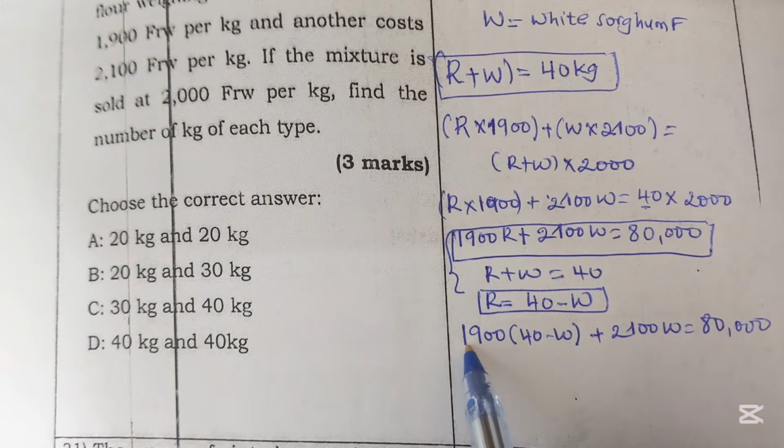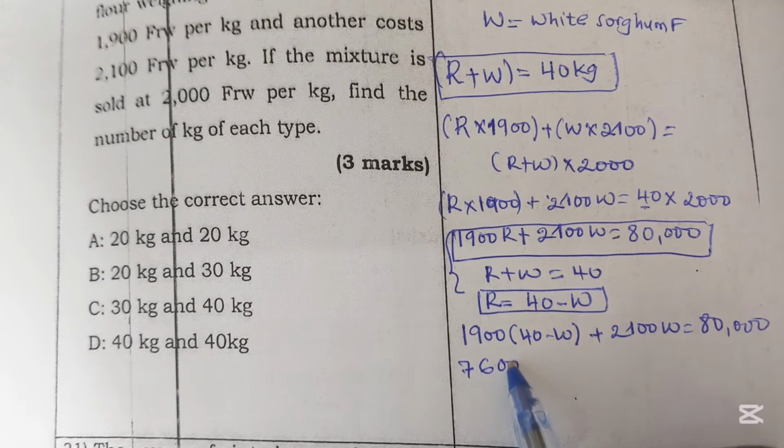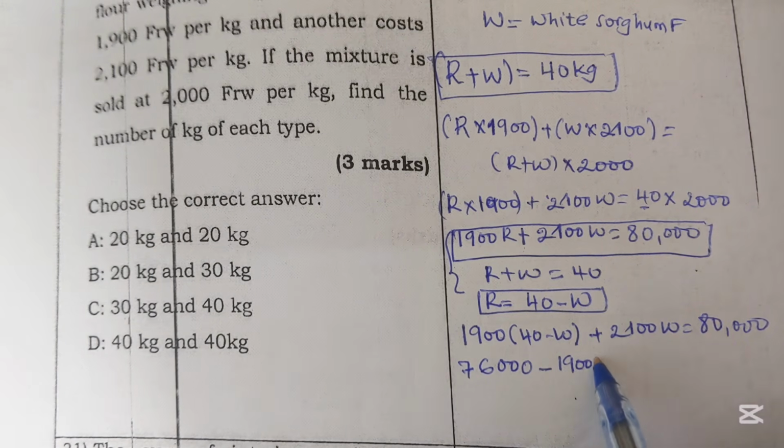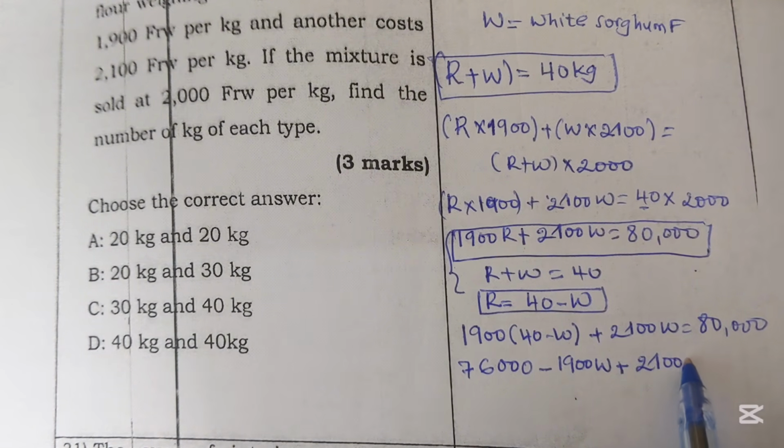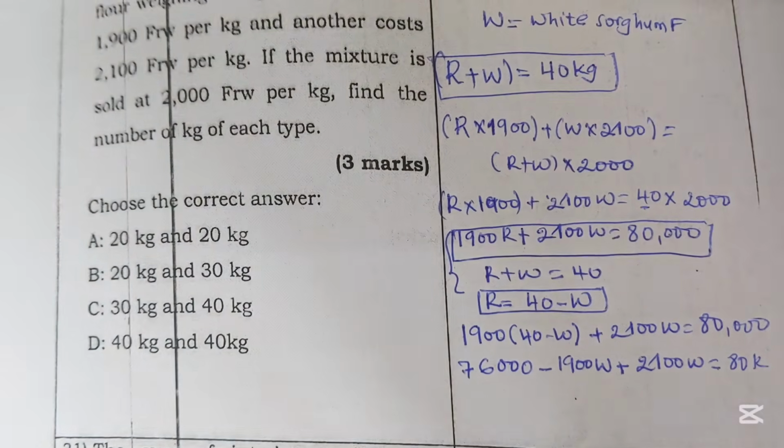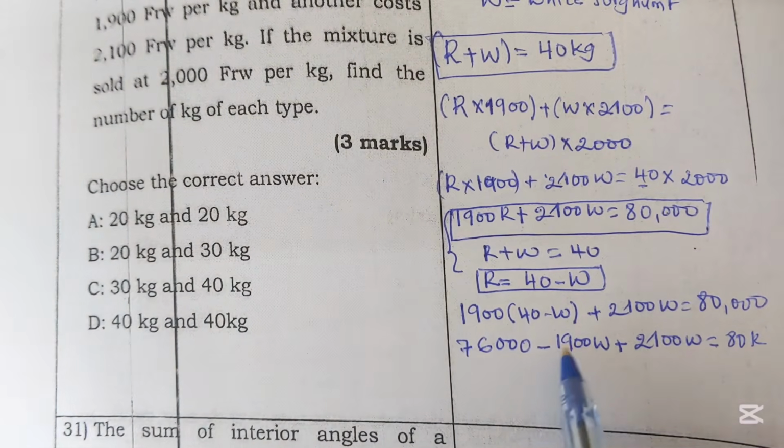Then 19 times 4 we get 76, so 1900 times 40 minus 1900 W plus 2100 W equals 80,000 francs. What about this one?